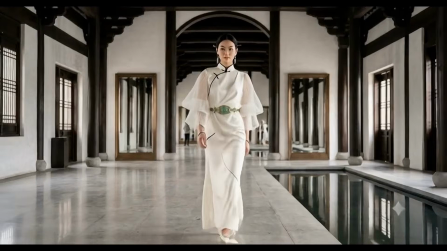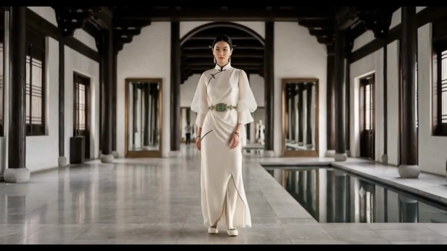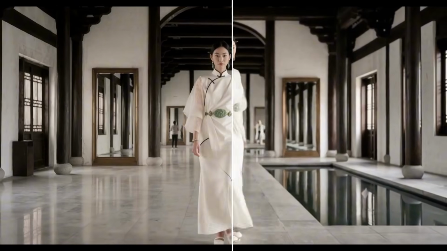What is the second axis? It is distance. Let's look at the original video. A beautiful woman is walking inside an ancient style building with the same angle and same height.